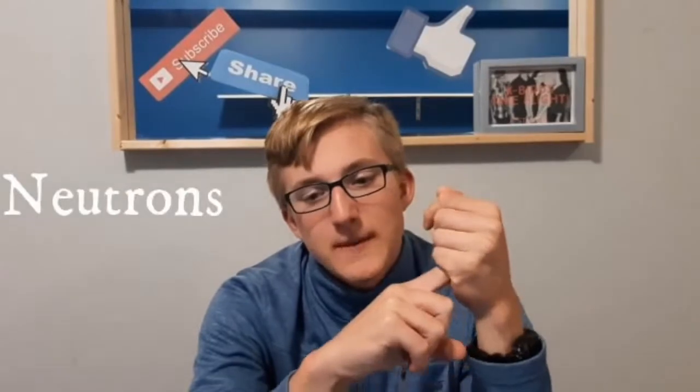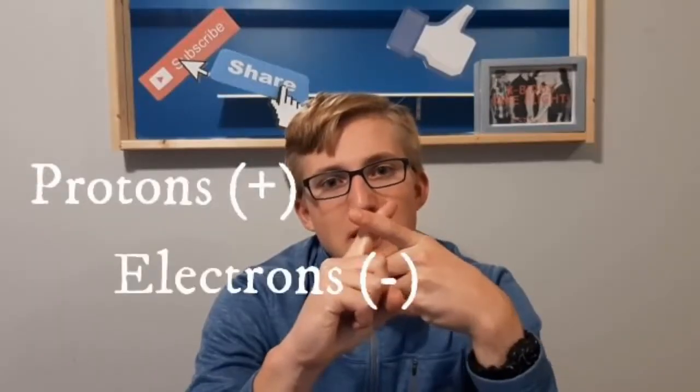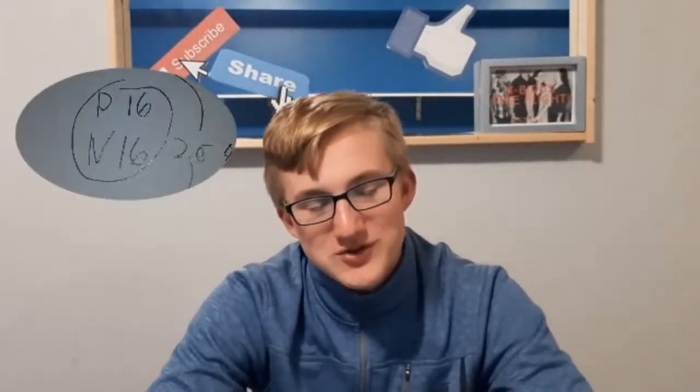It's easy. So sulfur has the same number of neutrons and protons and electrons. To find out how many electrons there are, it's the same number as protons, because protons are positive, electrons are negative, and they have to even out because that's just how symmetry works. So sulfur has 16 electrons orbiting a nucleus, which is that big round thing in the middle, which has the protons and the neutrons inside of it.